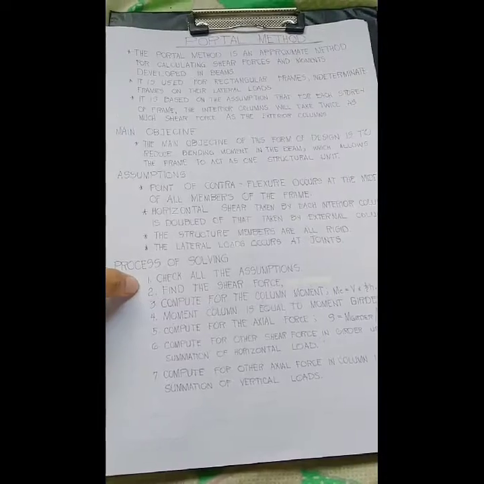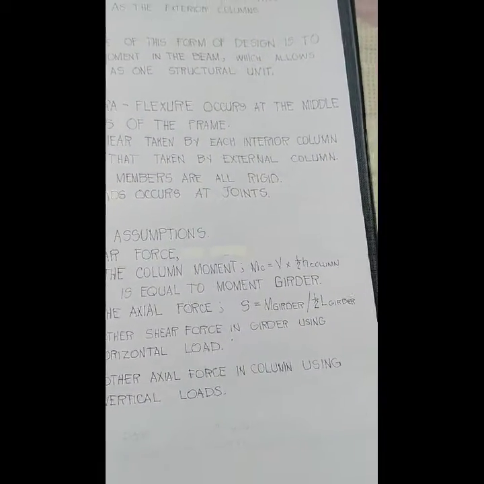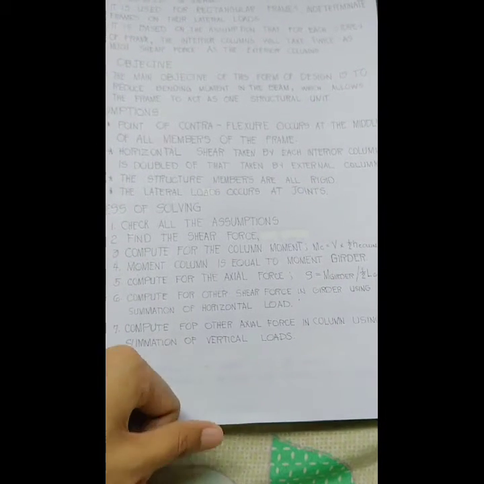So, i-discuss ko muna din yung process of solving. First process is check all the assumptions. I-check muna kung lahat ng ito ay nandun sa structure. Second is find the shear force. Hanapin natin ang shear force. The next is compute for the column moment, which is ang column moment is equal to shear force times one half height ng column. Ang fourth is moment column is equal to moment girder. Kasi nga equilibrium kaya dapat equal lang lahat.